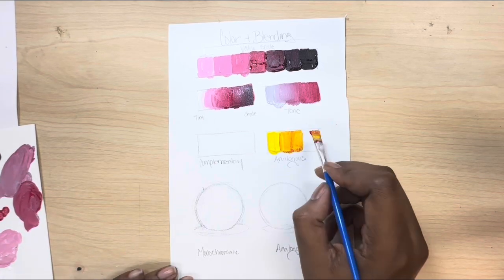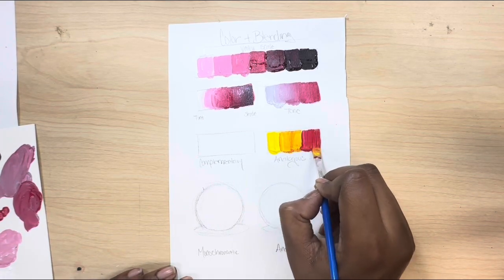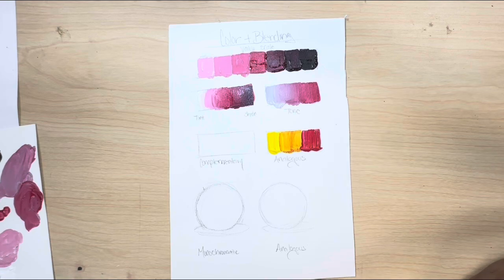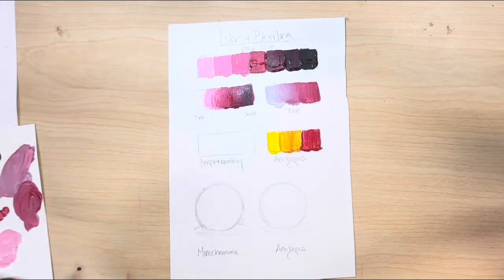But while the paint is still wet, I'm going to keep blending the colors back and forth to create a smooth gradient or transition.